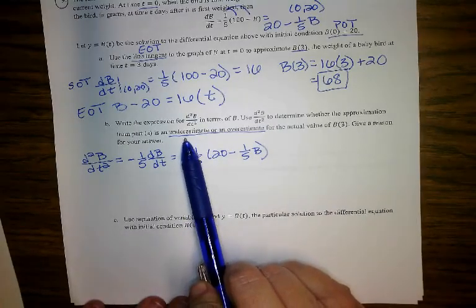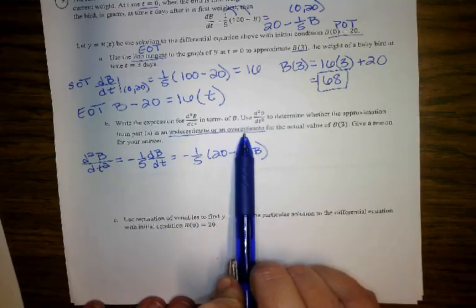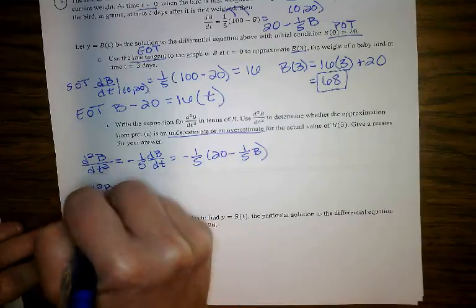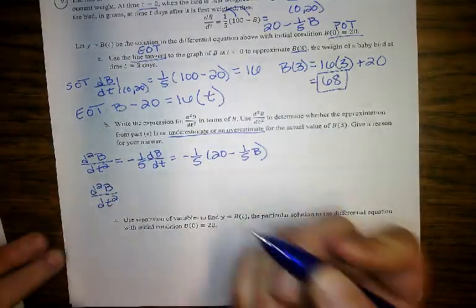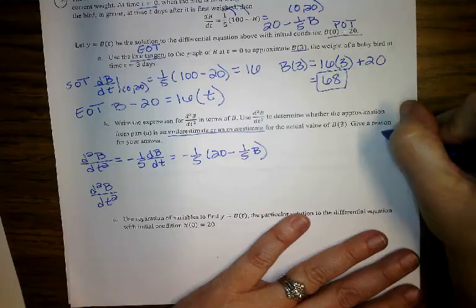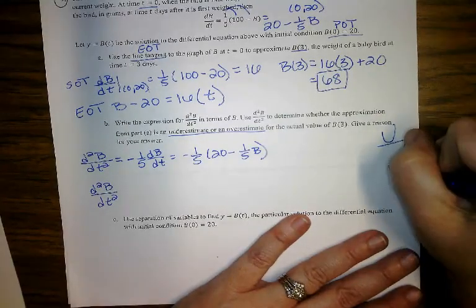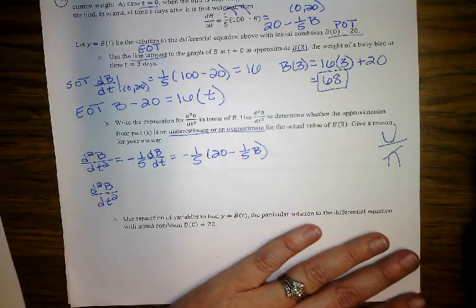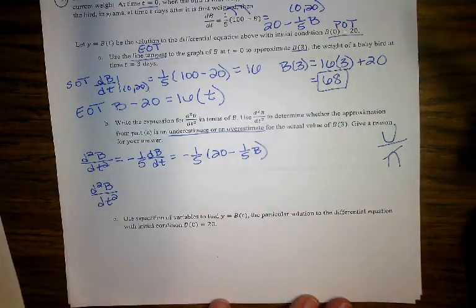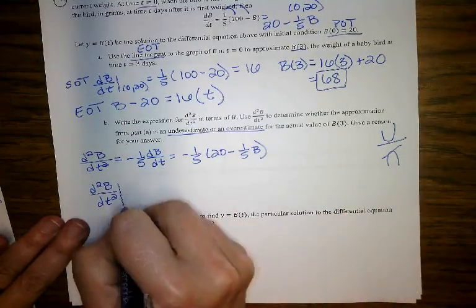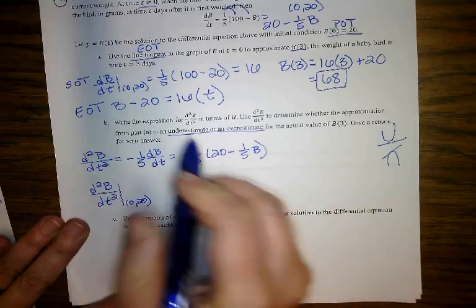Okay, so what we want to know, because when we have the second derivative, remember that if it's concave up, it's going to be an underestimate. If it's concave down, it's going to be an overestimate. So we just need to know the concavity, which we can find from the second derivative by knowing if it's positive or negative at that value. So I'm going to evaluate it at (0, 20), because that's what our equation of the tangent line was evaluated off of.